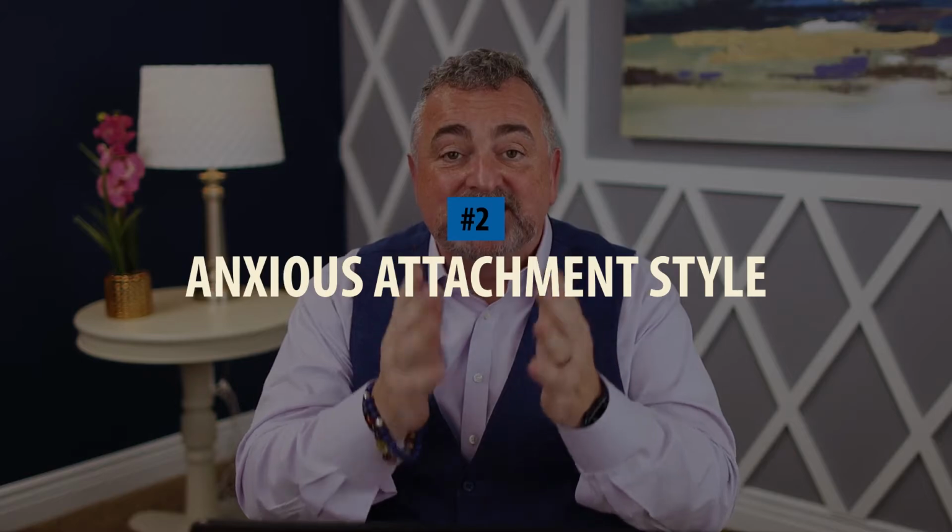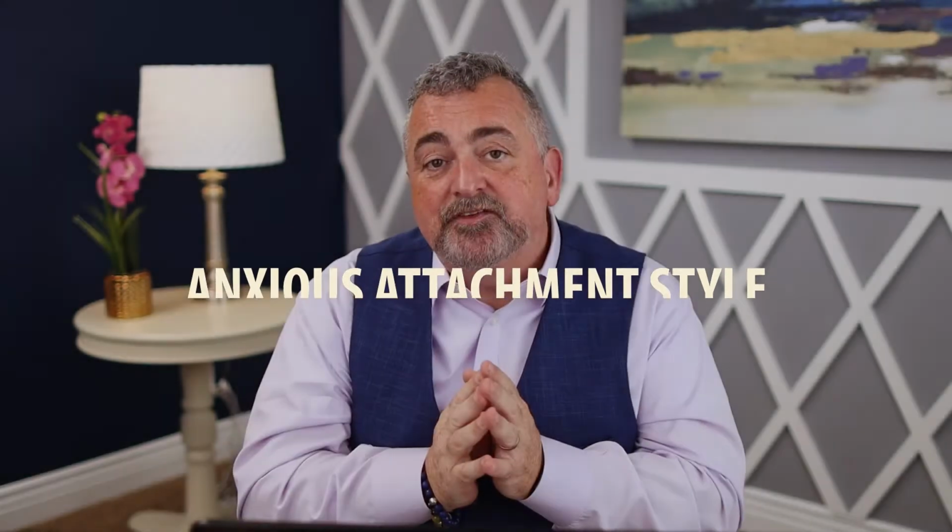The second attachment style is the anxious attachment style. That developed because when you were younger, perhaps some of your needs were not consistently being met by the primary caregiver. So it was a little bit of hit and miss. Sometimes they were there, sometimes they were not. And so an anxious attachment style developed from that. That makes up about 20% of the population.